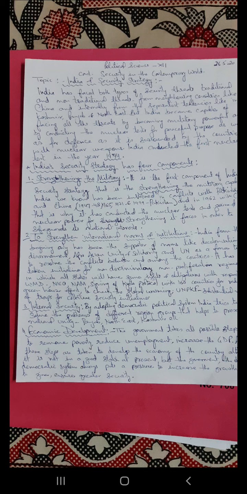And for that only we did the nuclear test and possess nuclear weapons. And the main purpose is peaceful purposes, development, defense, and safeguarding our national interests.